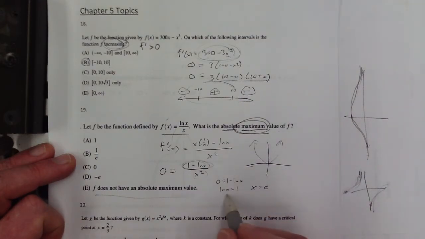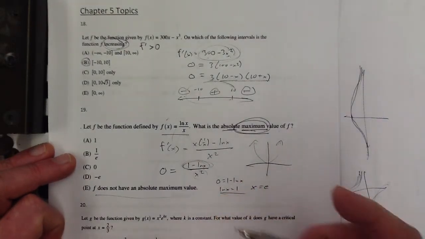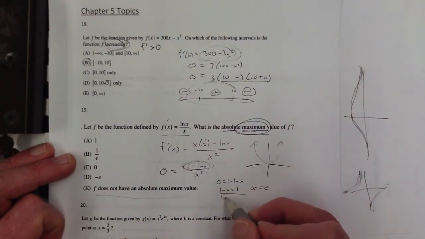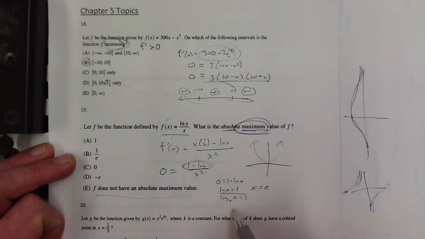If that's mysterious to you, then that's another one of these things you need to know how to do from pre-calculus, maybe a little bit going back to algebra 2, but probably mostly pre-calculus. Natural log of x equals 1. Natural log is log base e. So the way to rewrite this without a logarithm is this to the this equals this. So x equals e to the 1.